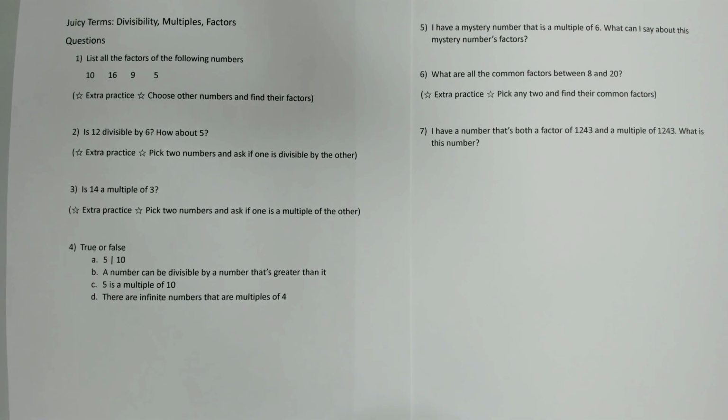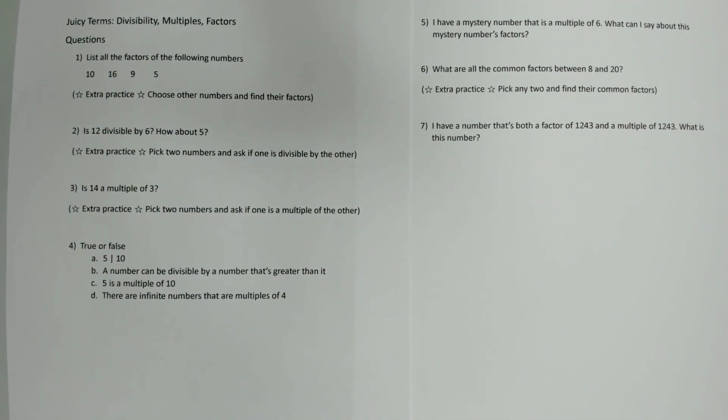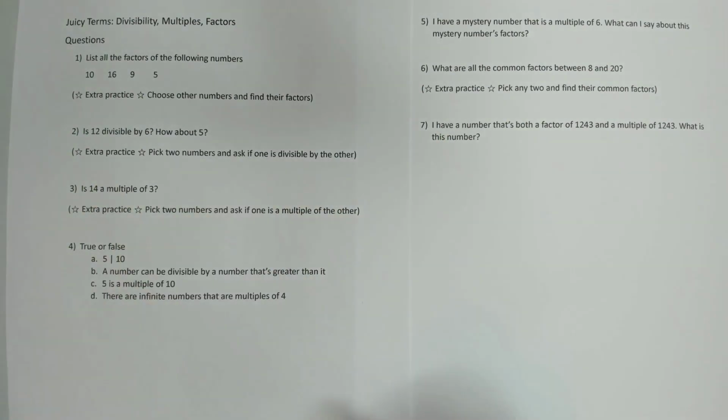And today we're going to be practicing what we learned last time, which was some new terms on some familiar ideas with divisibility, multiples, and factors. So we're going to get comfortable using these terms, and we're going to get comfortable with some methods for them. So let's get into it. Pause the video, try these out on your own first, and then we will begin.